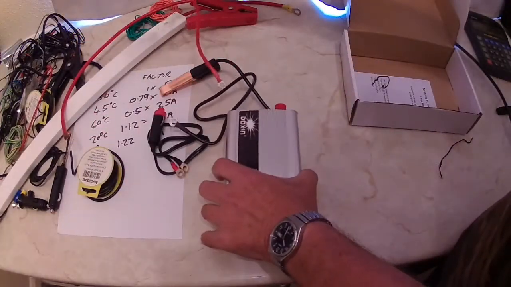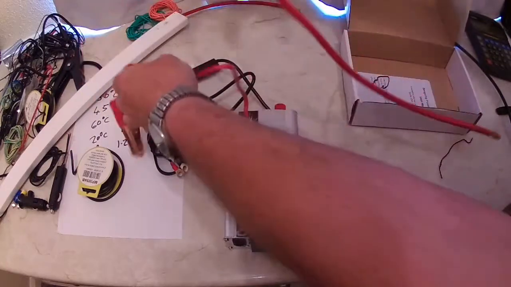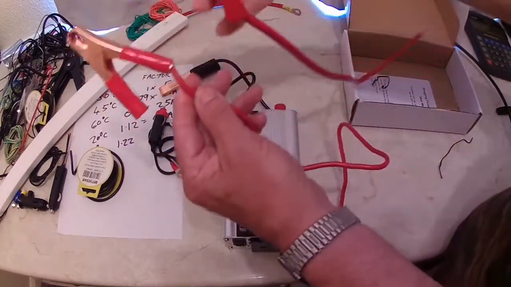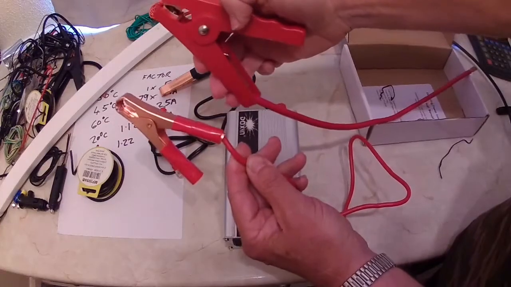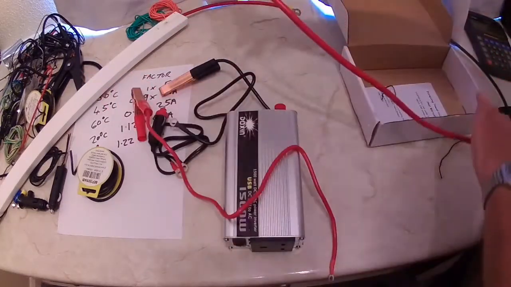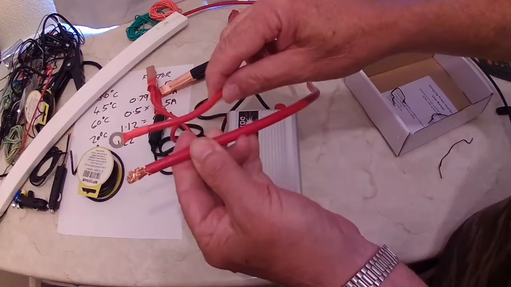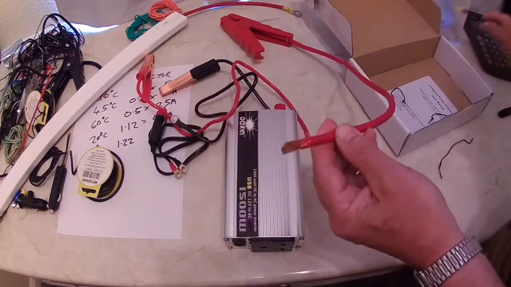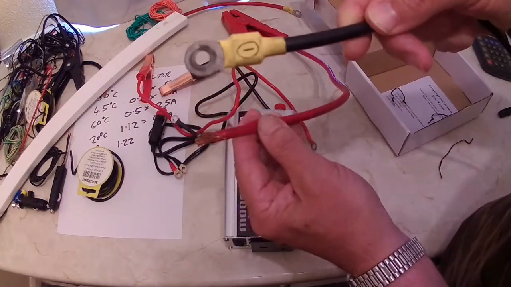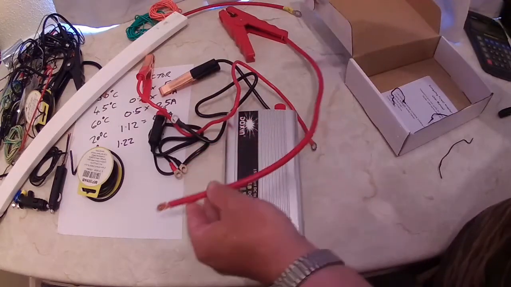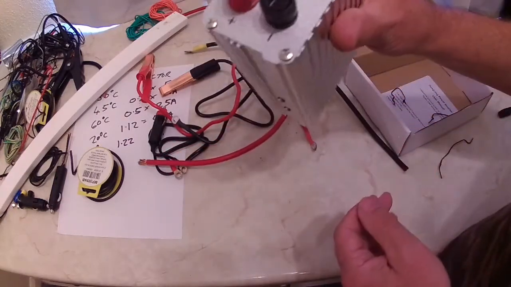Now with 120 amps, I would expect you would need something like this, and a cable like that, and with a whopping thick eyelet on the end, with a fuse somewhere, of course. So, common sense. What do you think?